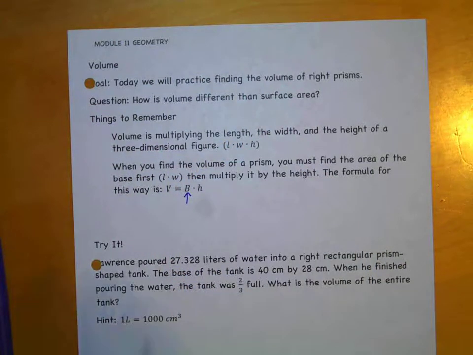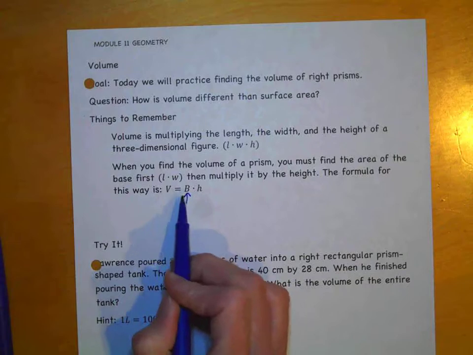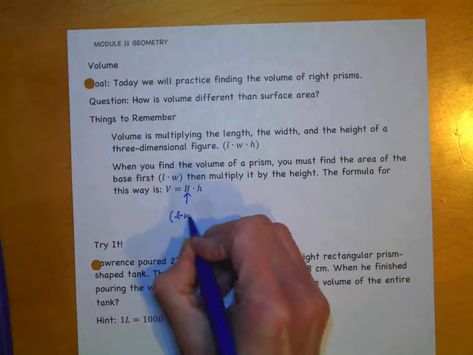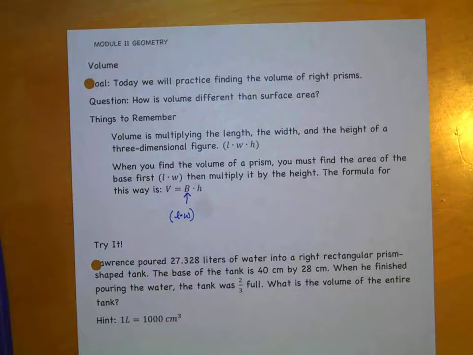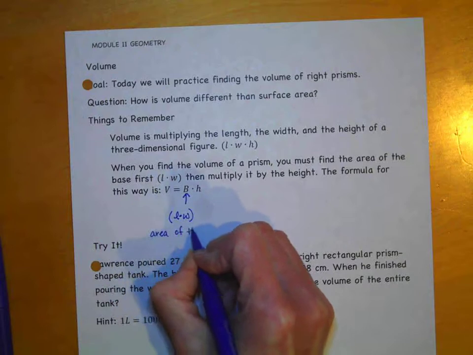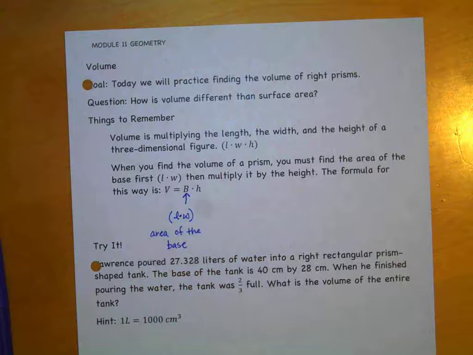Whenever you see volume equals base times height with a capital B, that means you're finding the area of the base. So you're going to find whatever base it is, you're going to find that area first, and then you're going to multiply it by the height.